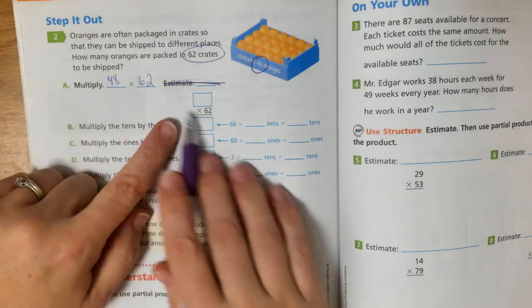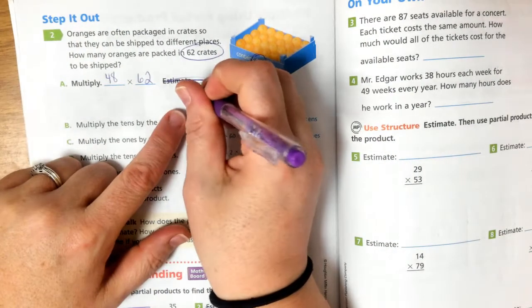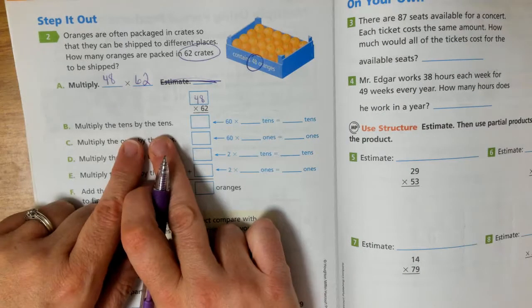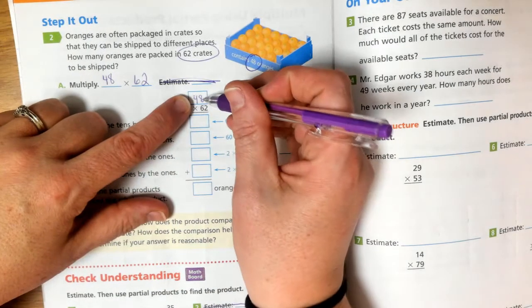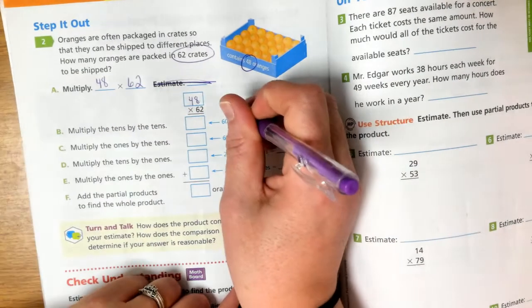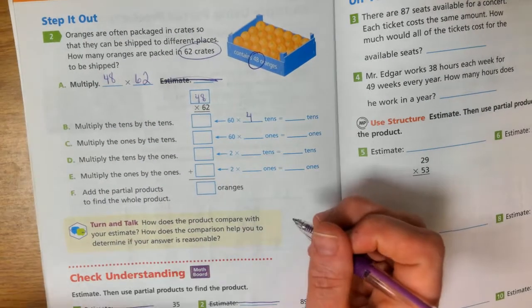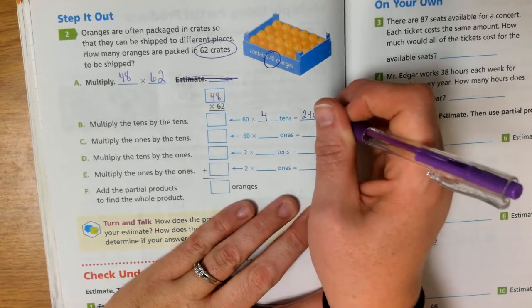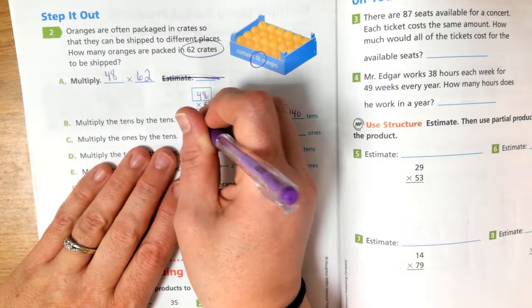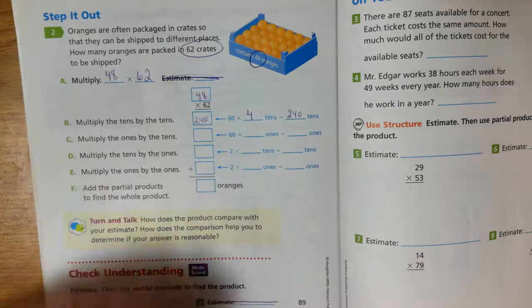Okay, so we know we're multiplying by 62. We're doing 48 times 62. So first we're going to start by multiplying the tens times the tens. So we have 40, so we have 4 tens and we have 6 tens. So 60 times 4 tens equals 240 tens. So that would be 2,400.